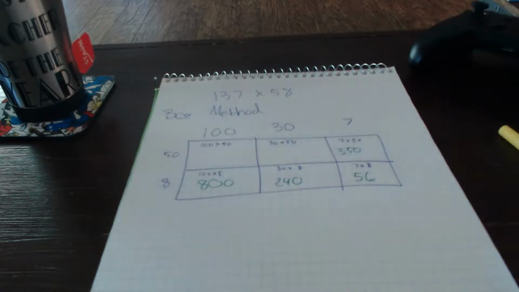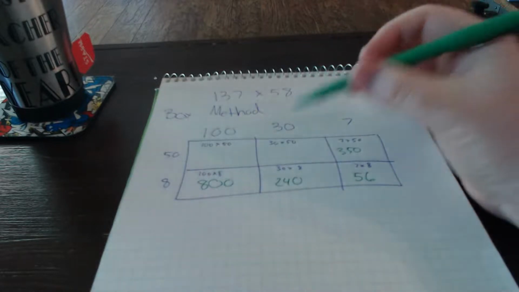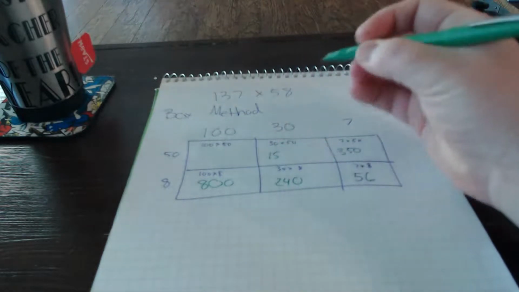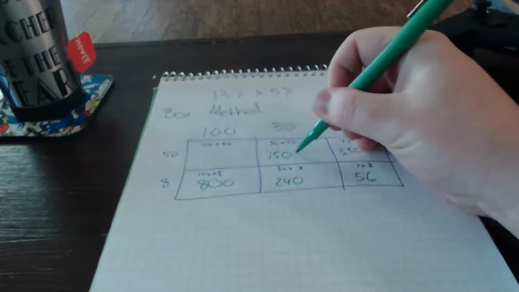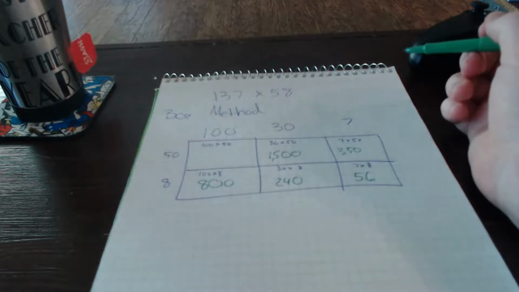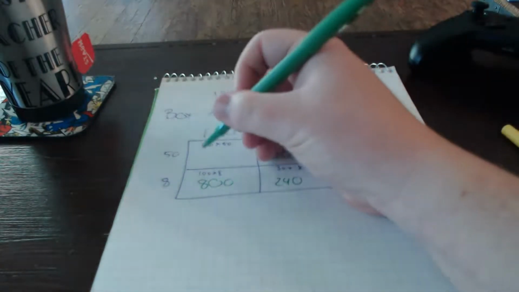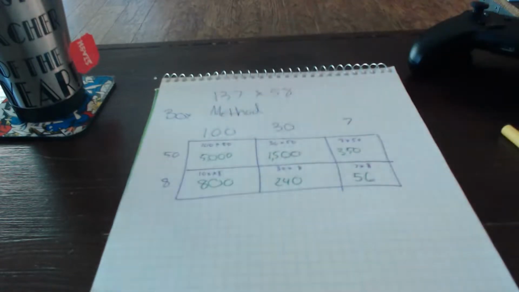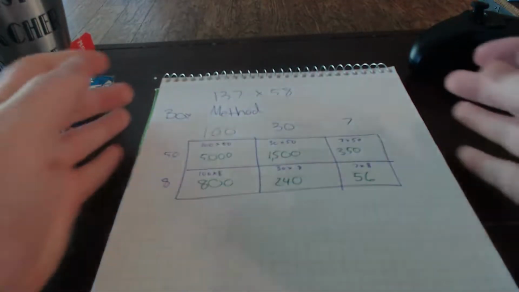Add the 0, and you have 7 times 50, which gives you 350. 30 times 50, or 3 times 5. 3 times 5 is 15. 0, 0, 1,500. One more time, 50 times 100, 5 times 1 is 5. Add those 3 zeros on at the end, and we get 5,000.